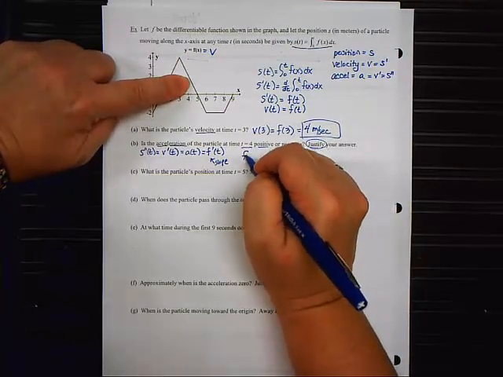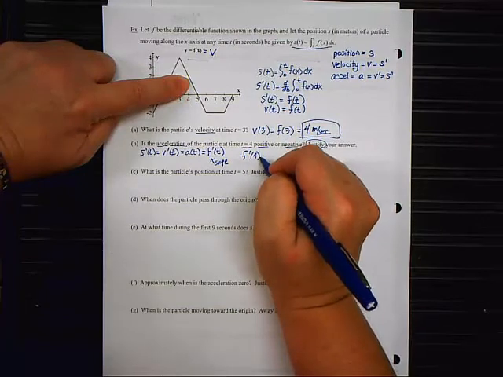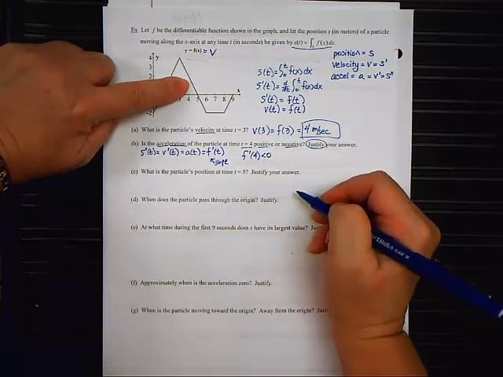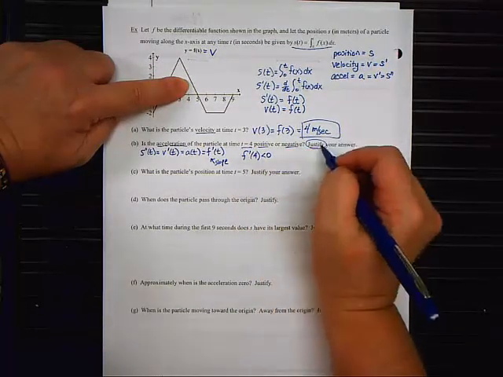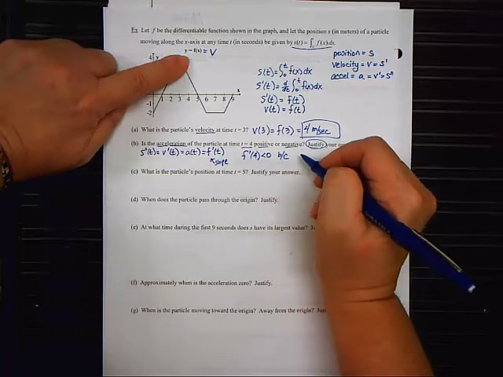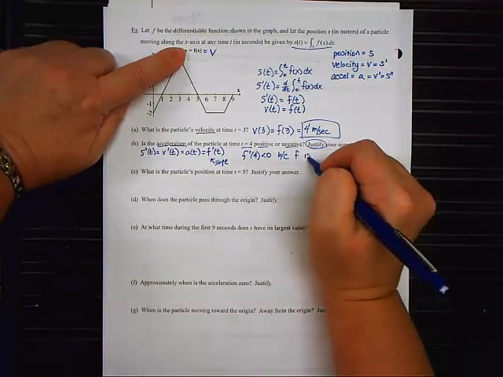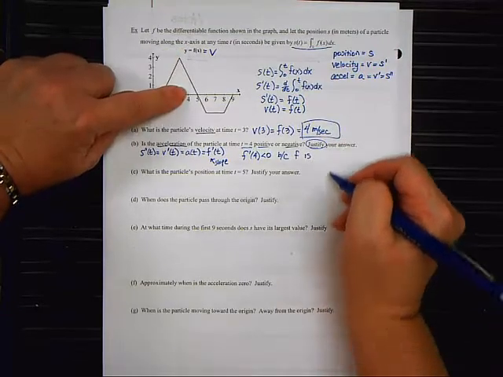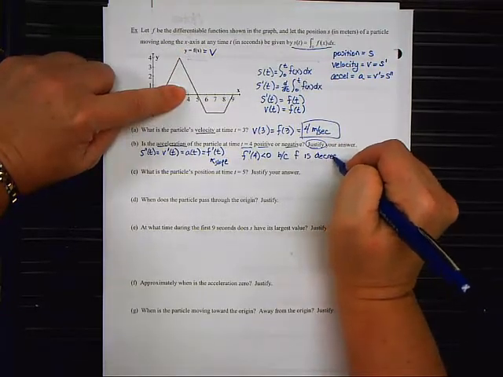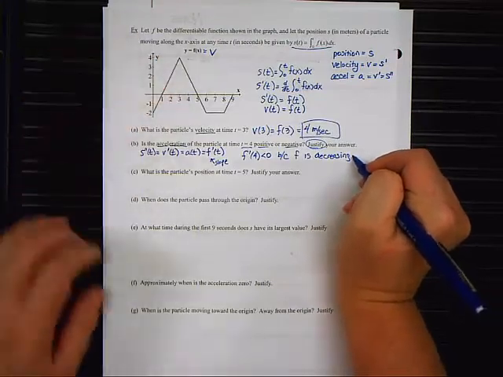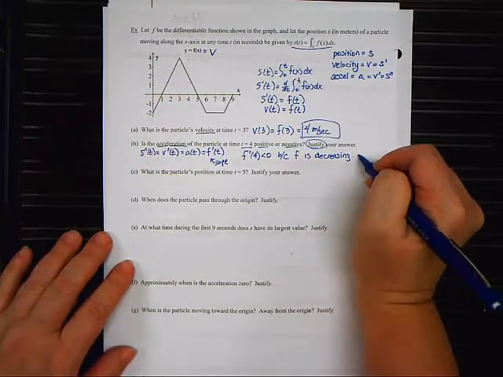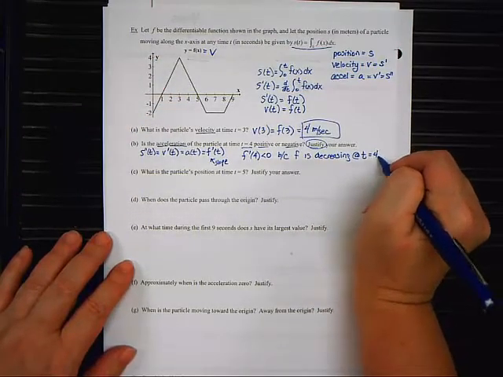So f prime of 4 is less than 0. It's got a negative slope. And what would be the justification? Because, remember, it has to be about f, because that's what you're graphing here. F is what? It is decreasing at t equals 4.